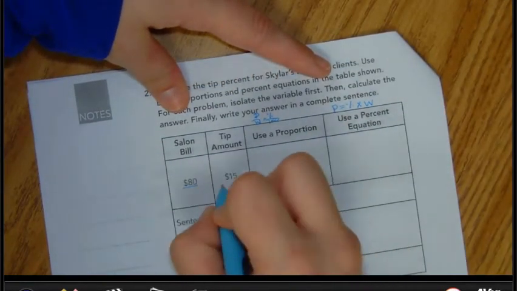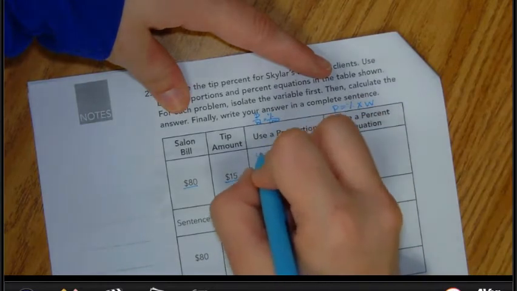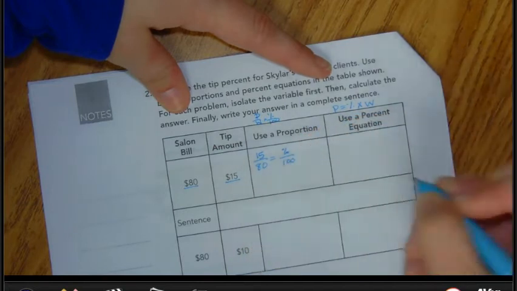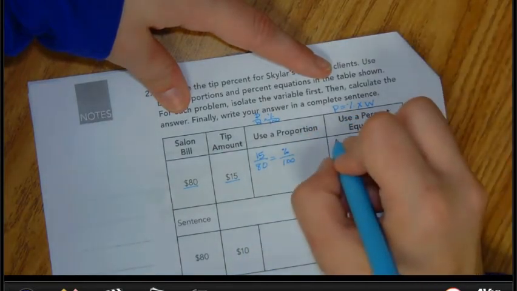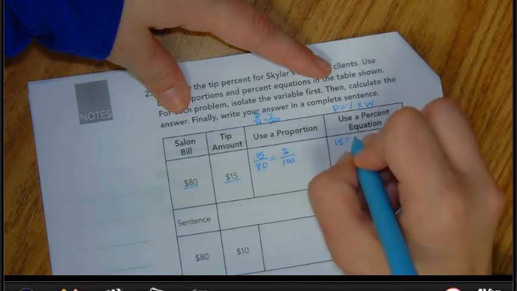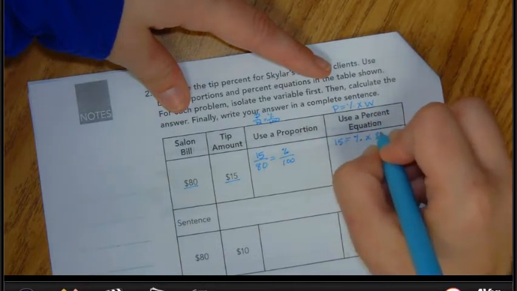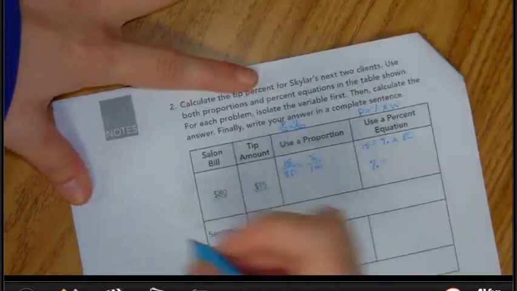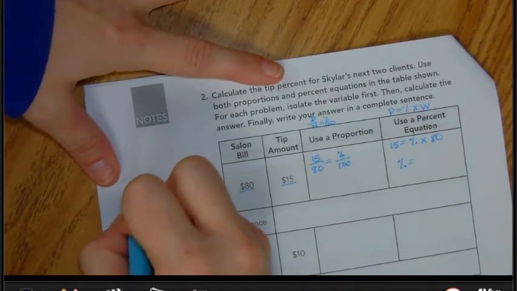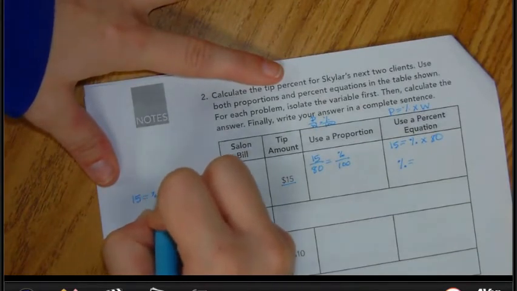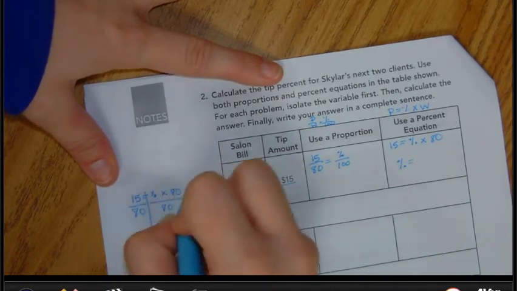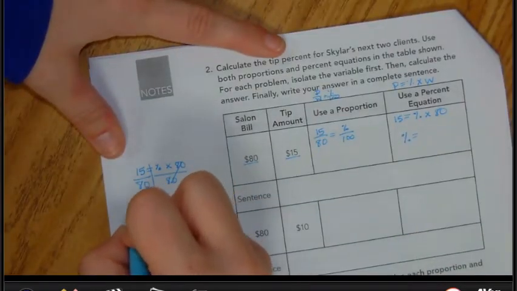Now, I know my total. I know my tip amount. I do not know my percent. So 15 over 80 is equal to percent over 100. My equation is 15 is equal to percent times 80, and we're going to find out what our percent is equal to. So I'm going to come over here off to the side. 15 is equal to percent times 80. In order to get percent by itself, I need to divide by 80. What I do to one side, I have to do to the other. So percent is going to equal 15 over 80.